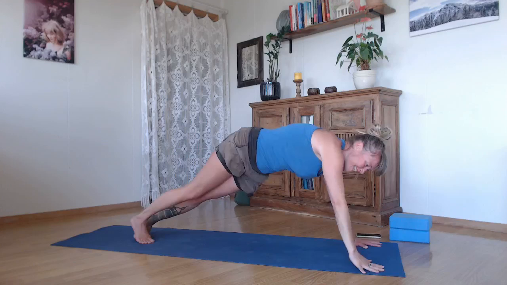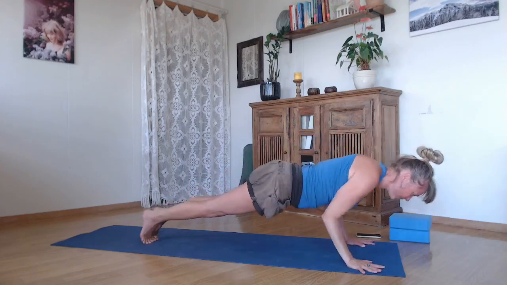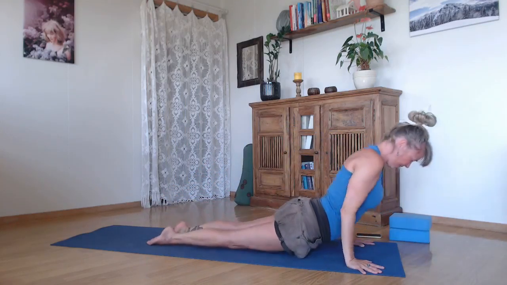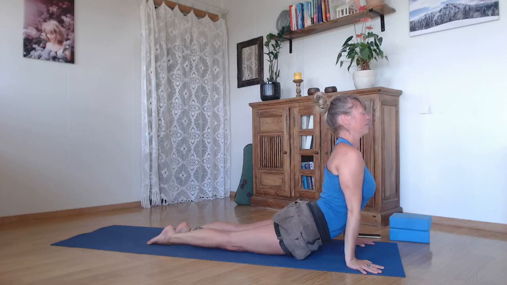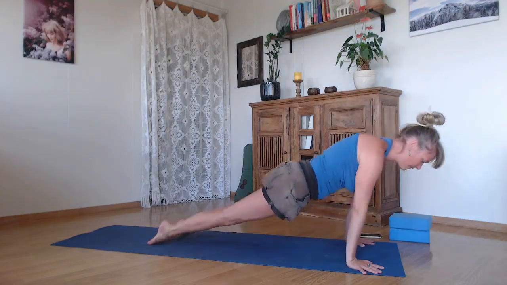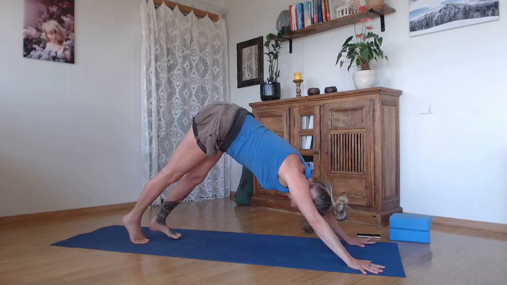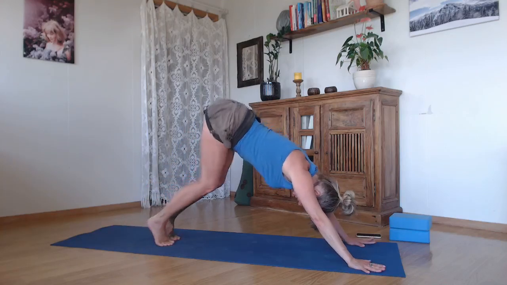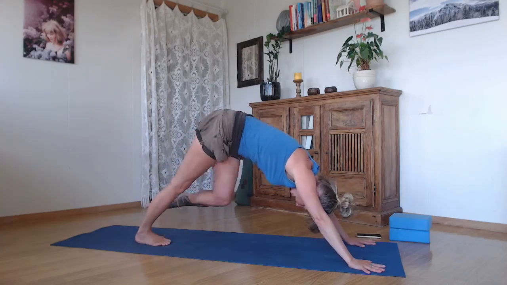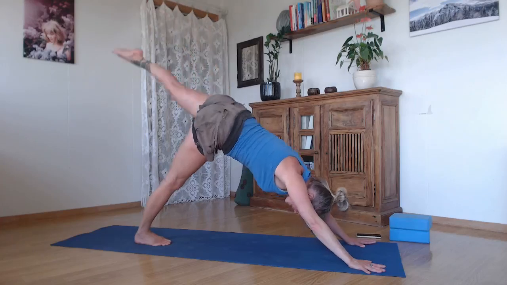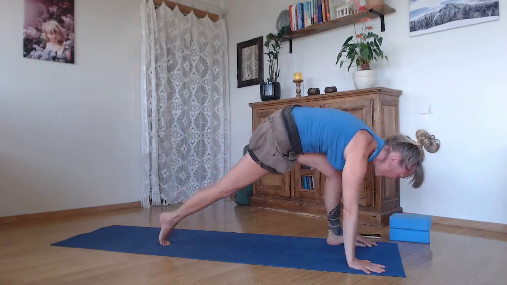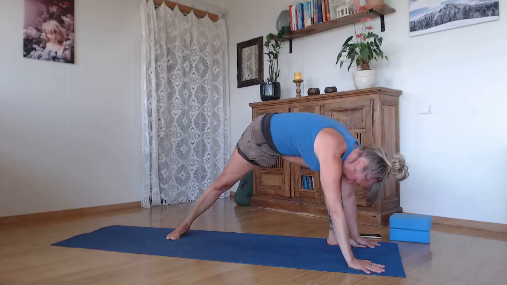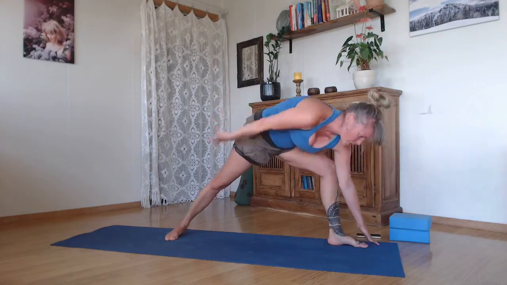And Chaturanga Dandasana. Left foot up, inhale. Exhale, warrior two. Left foot behind left hand. Put the back heel down into a straight line with the front. Swing up. Open up the hips to the side.